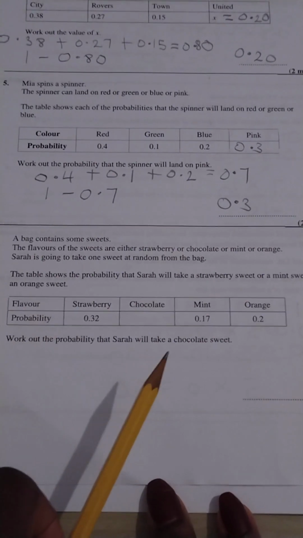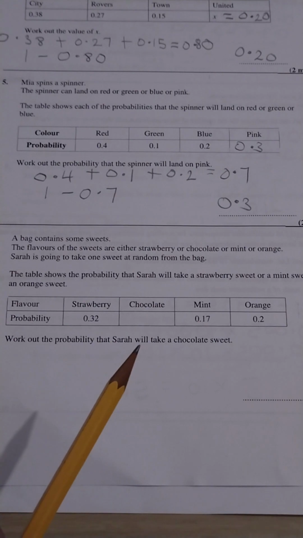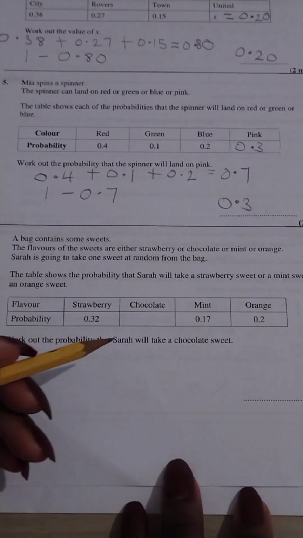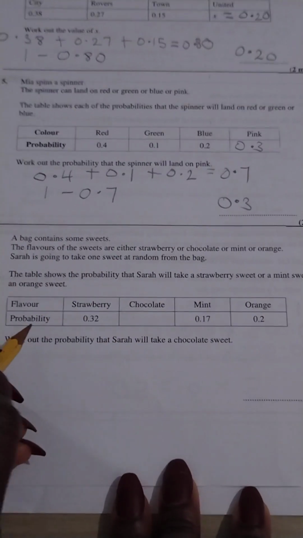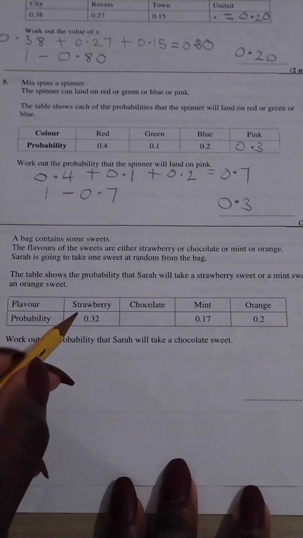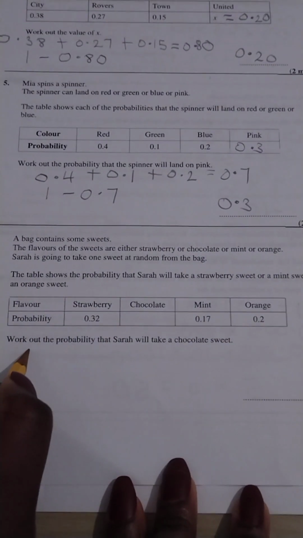Work out the probability that Sarah will take a chocolate sweet. So we've been given the probability of 3 flavors. To work out the 4th one, we'll do the same as question 4 and 5, which is adding the ones we've been given together and subtract from 1.